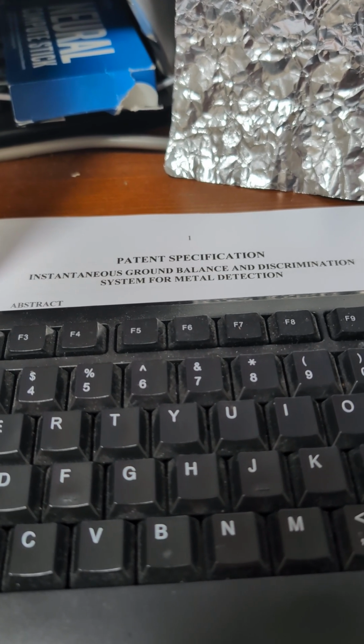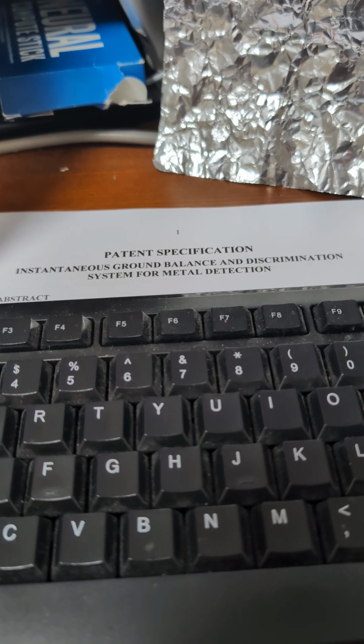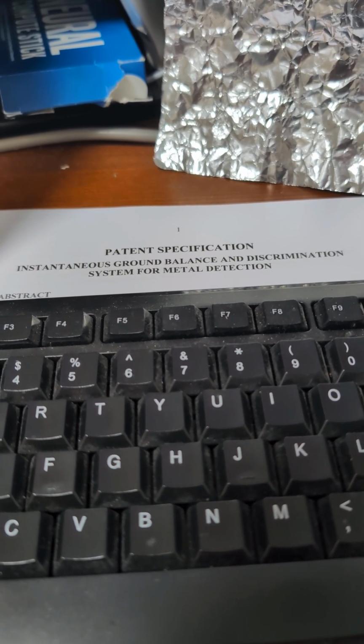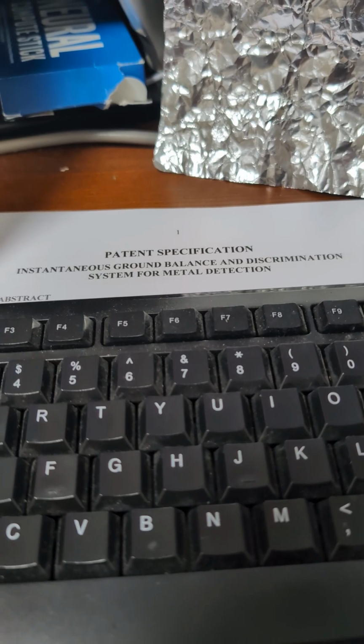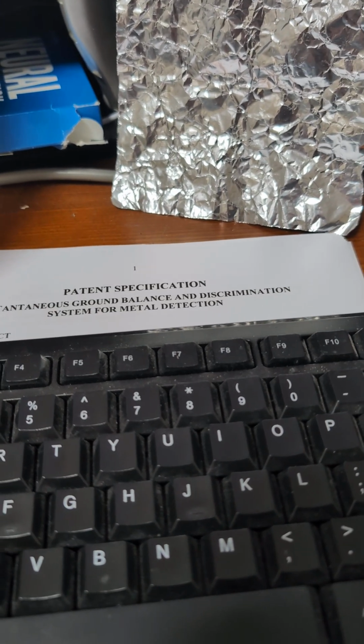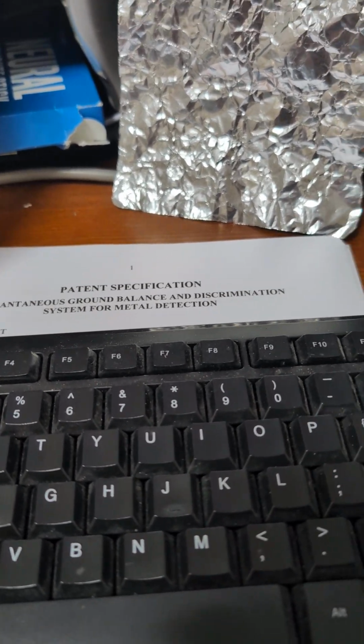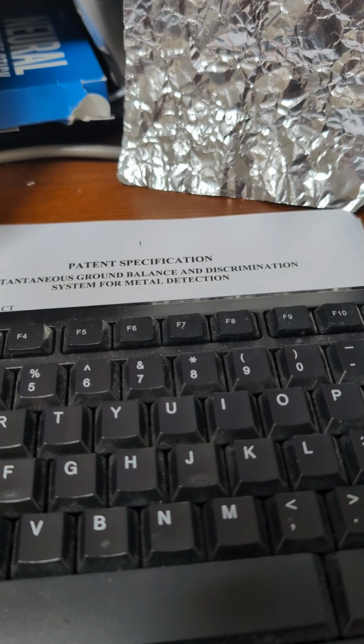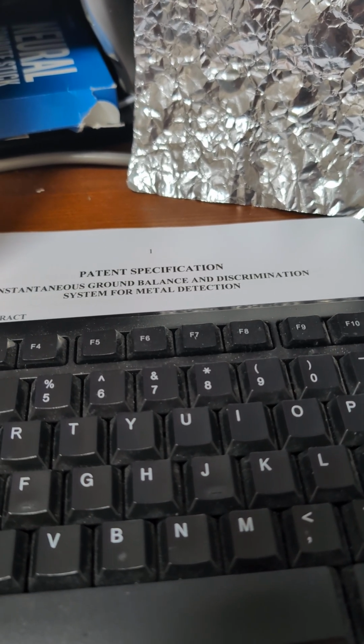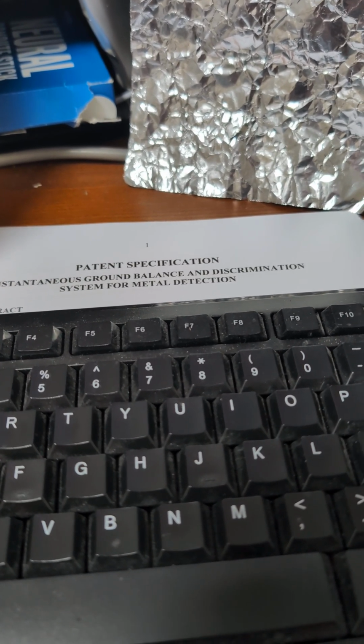So the last video we looked at the instant ground button, what it did with ferrite responses on the detector. And today we're going to have a look at the salt response.